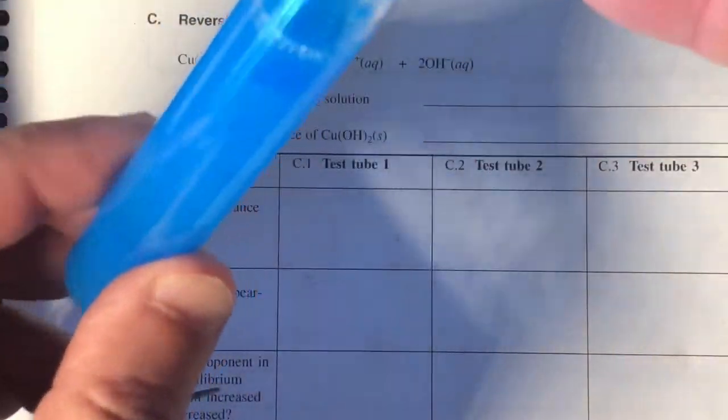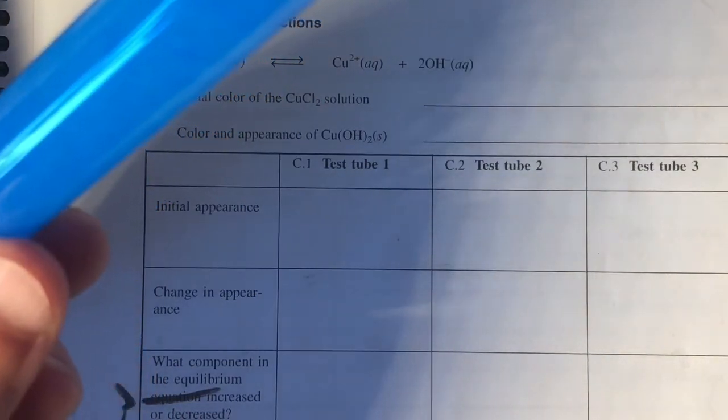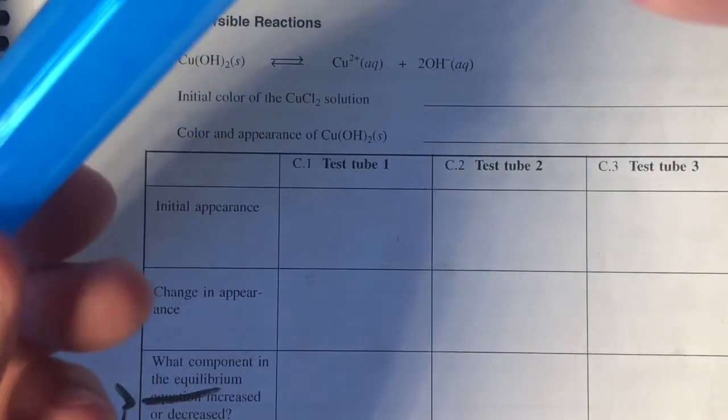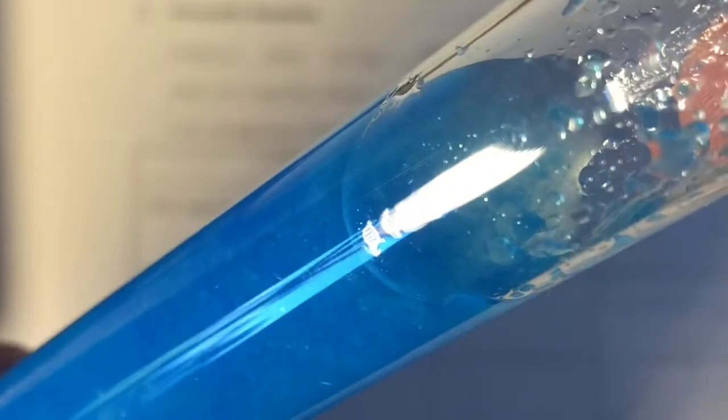Shake it up and I have this sort of dark blue material, and that opaque material here is the copper hydroxide. All right, then I need to put this into 3 clean containers.